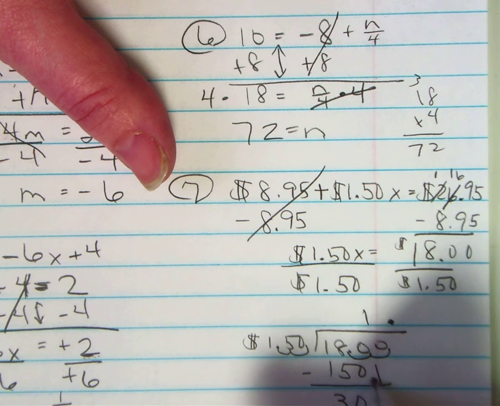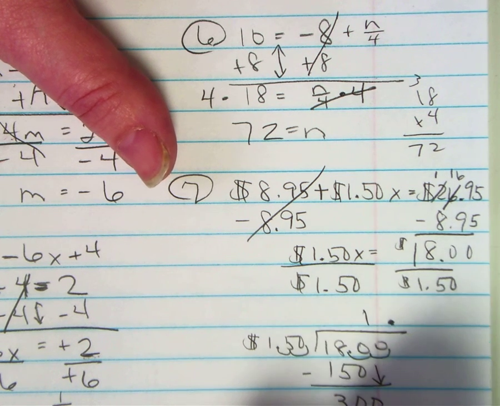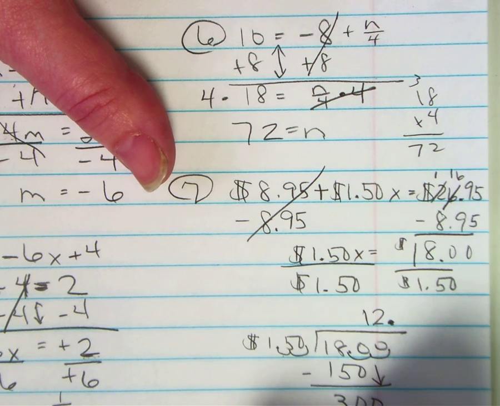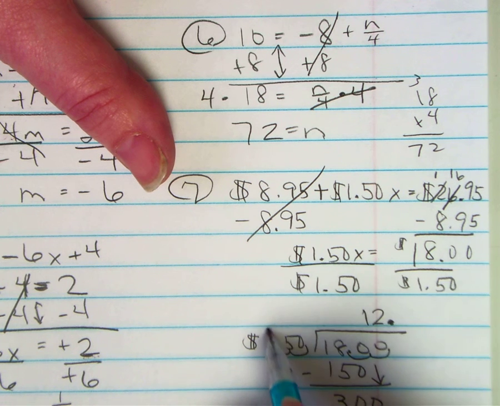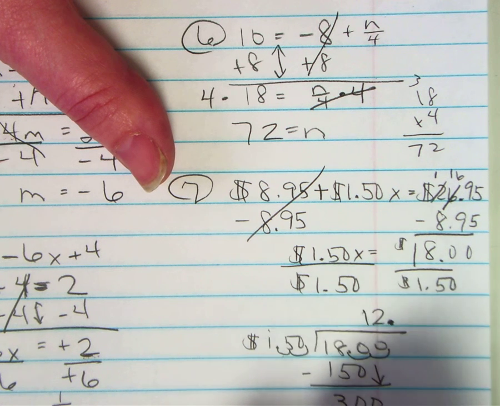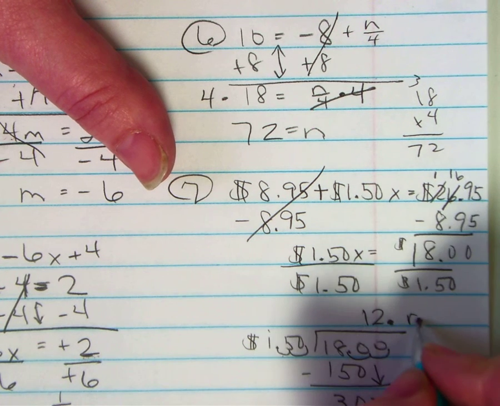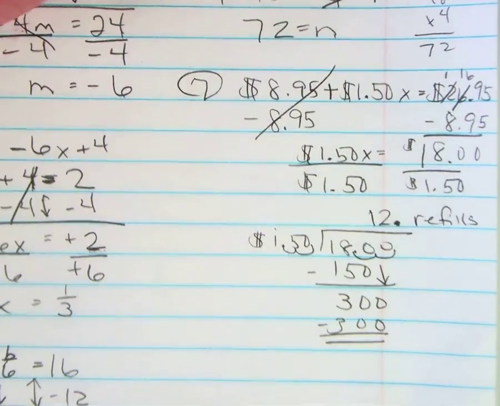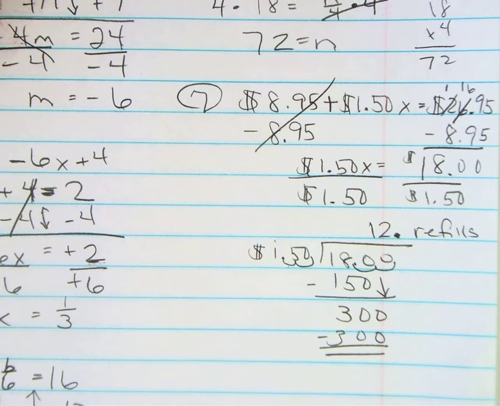Bring this 0 down, okay, which makes it 300. 150 will go into 300 2 times. 2 times 0, 0. 2 times 5 is 10, carry your 1, and 2 times 1 is 2, plus 1 is 3, and it goes in exactly 12 times, so it is 12 refills. Okay, so then you can see that multiplication there.